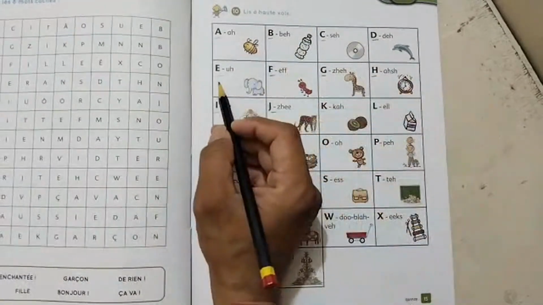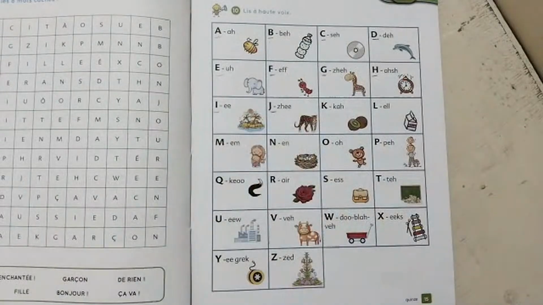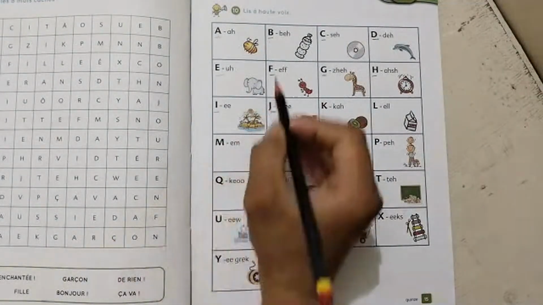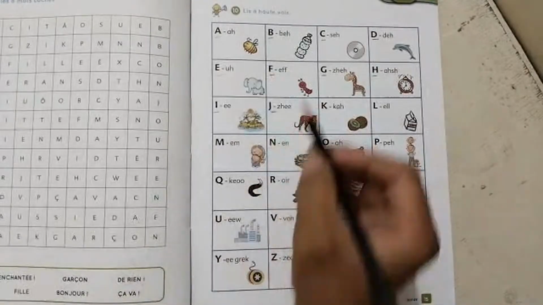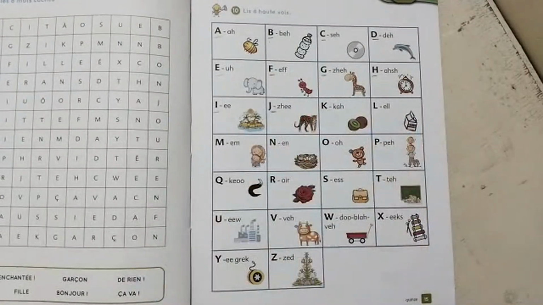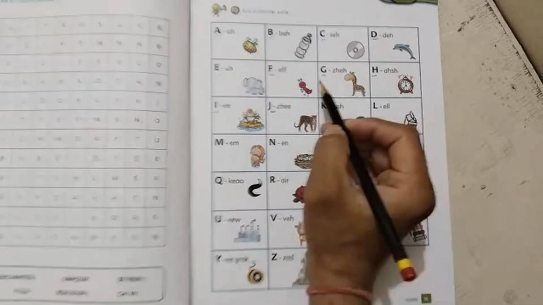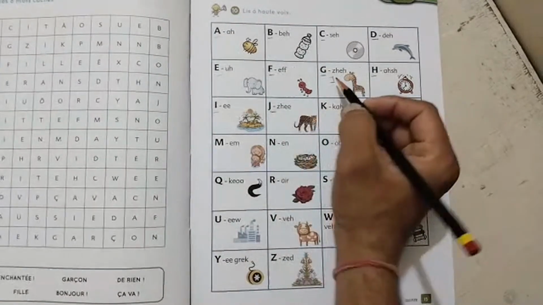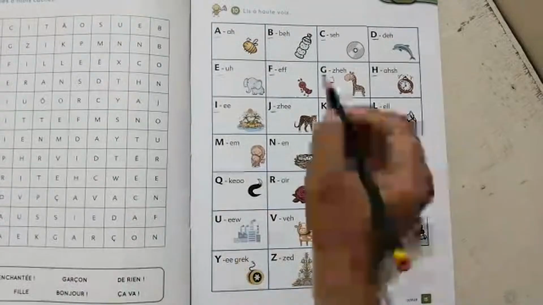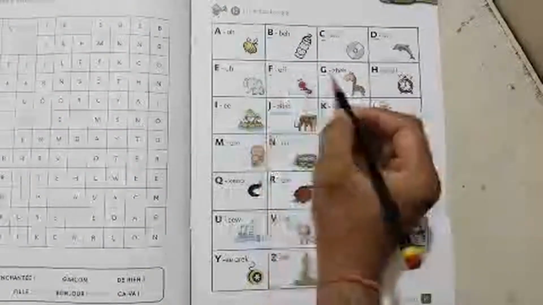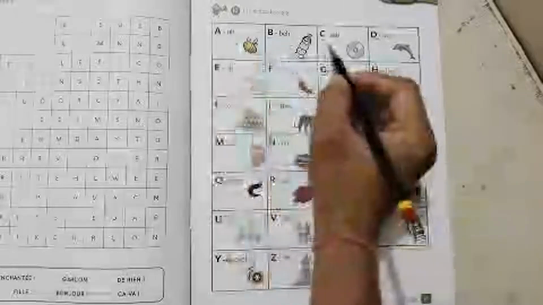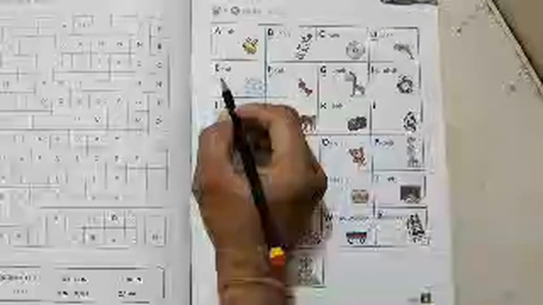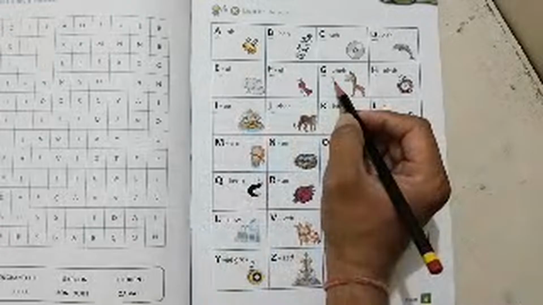Then we have E. It is a very slight sound. F. Then we have letter G in English, but in French we say it like letter J in English. So we say A, B, C, D, E, F, G.